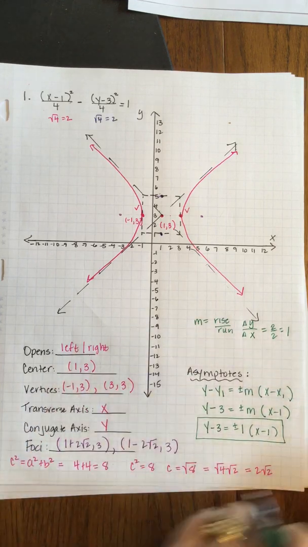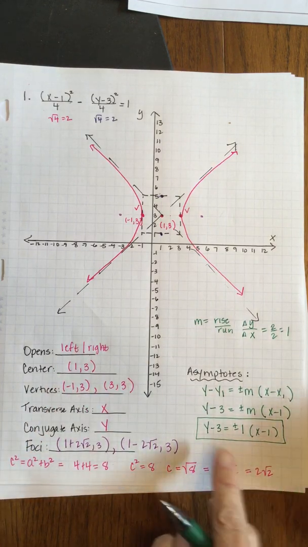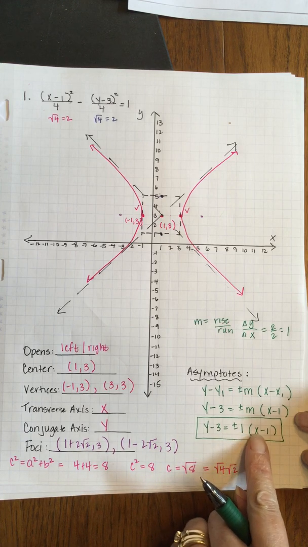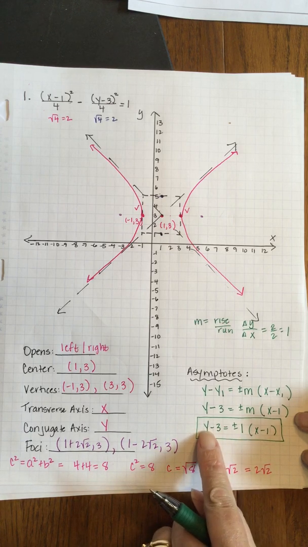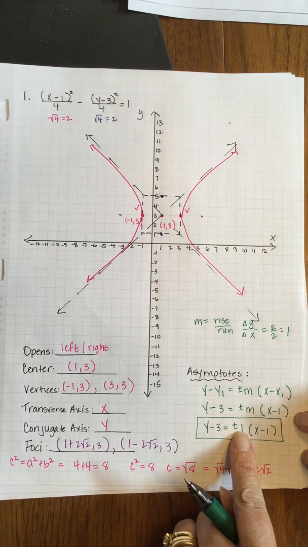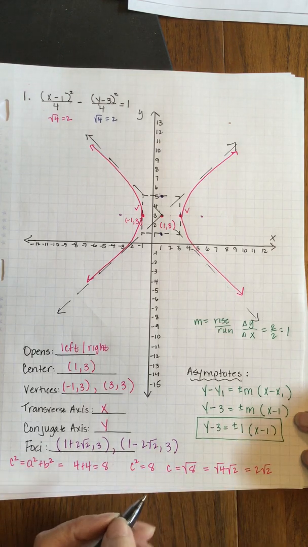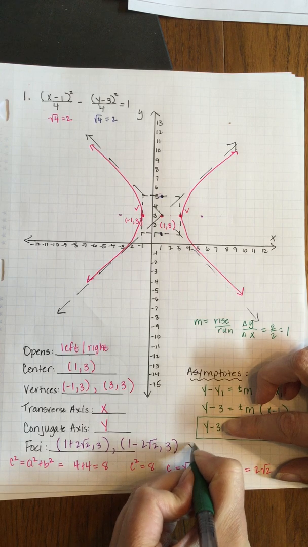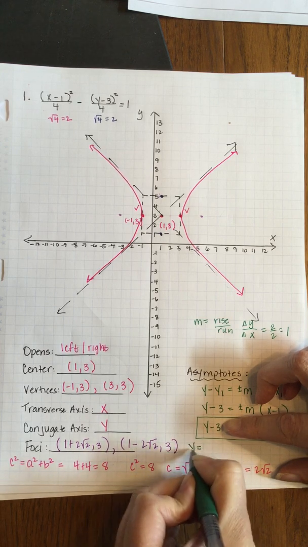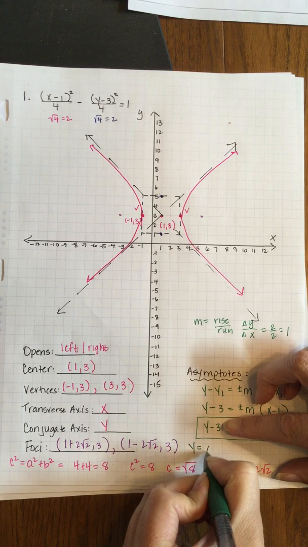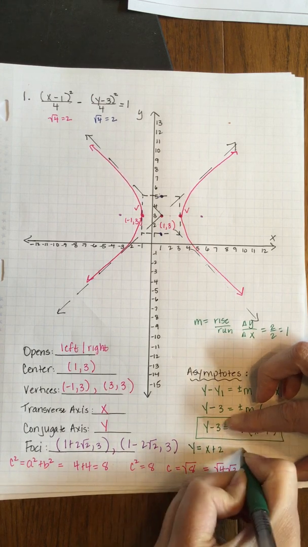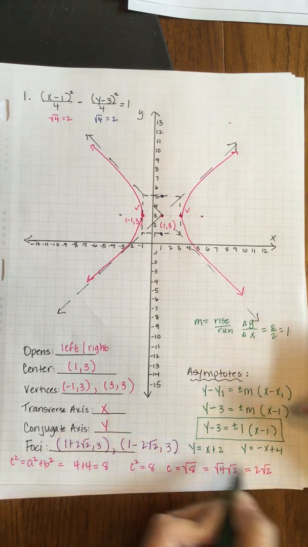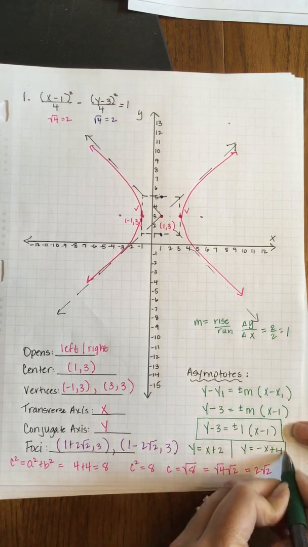And if you were actually to do this in y equals mx plus b form and say y minus 3 is equal to 1 multiplied by x minus 1, and then y minus 3 is equal to negative 1 multiplied by x minus 1, you would get these in slope-intercept form. So this is y equals x plus 2, and then you'll get y is equal to negative x plus 4 if you were actually to separate these out and do them.